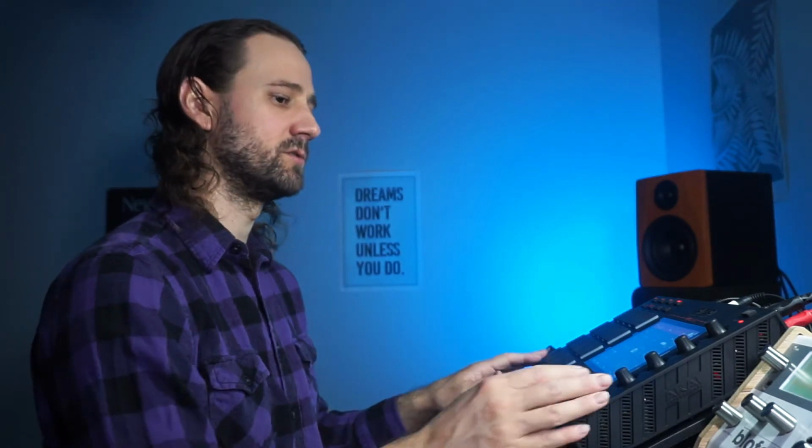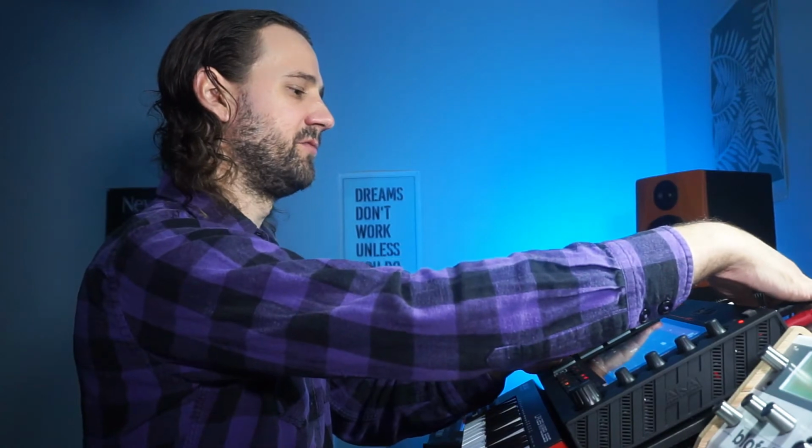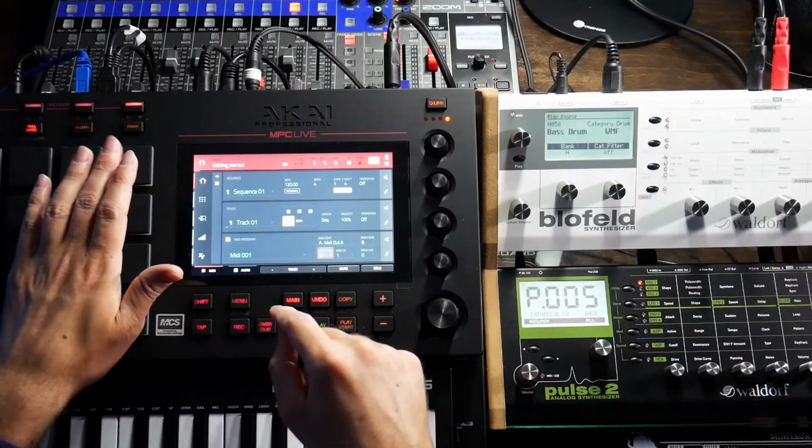The first thing I want to record are bass drums. So let me see. Oh, you want to turn the volume down on your mixer here. That's a cool bass drum sound.